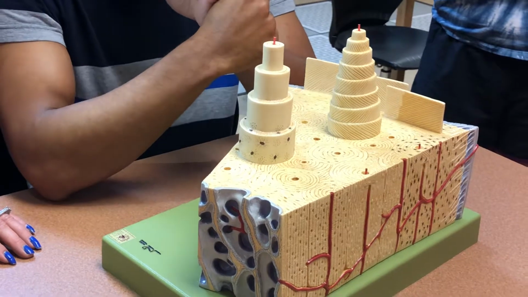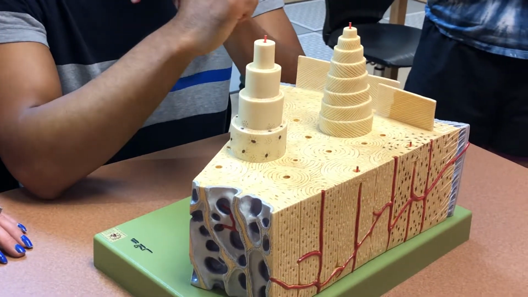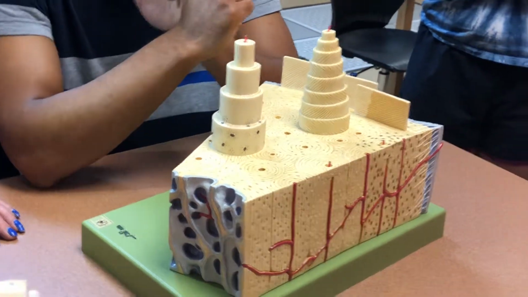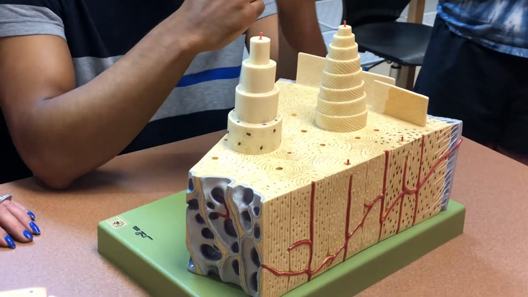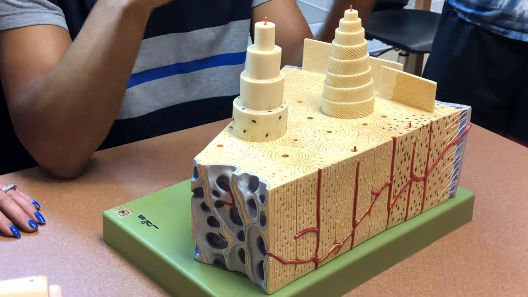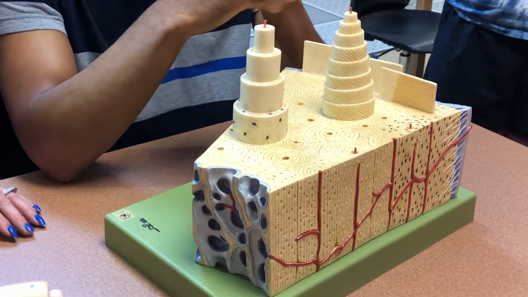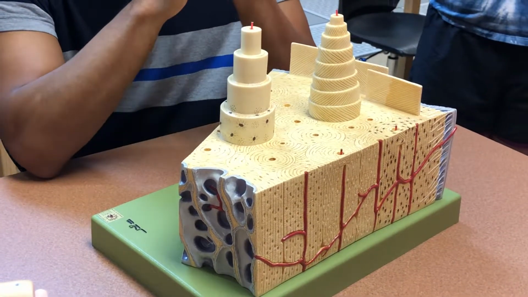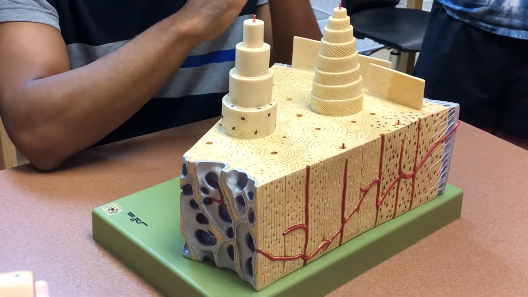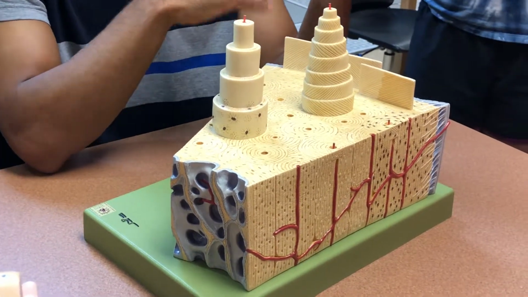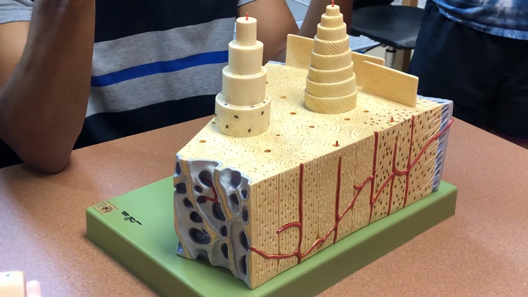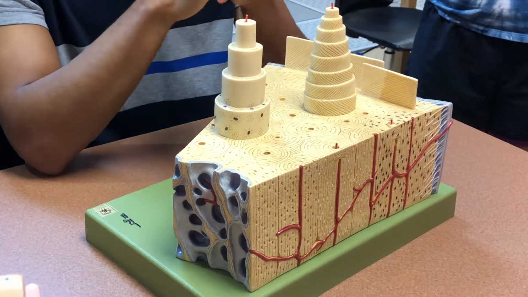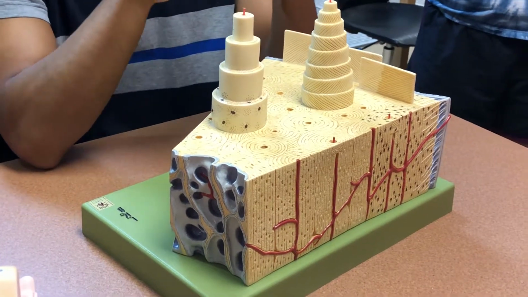Not make bone. No, that's osteoblast. Blast, B. It's almost the opposite. It breaks down? No, not destroys, that's osteoclast. So what do osteocytes do? If you've got one destroying, you've got one building. No, they're maintaining. So they maintain the bone. Okay, so osteocytes maintain bone.